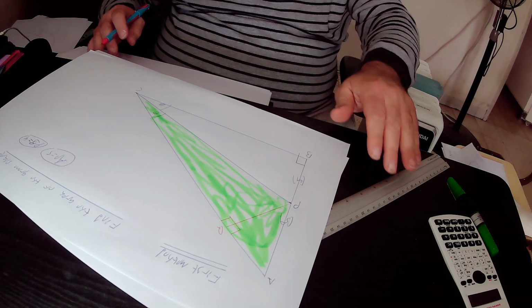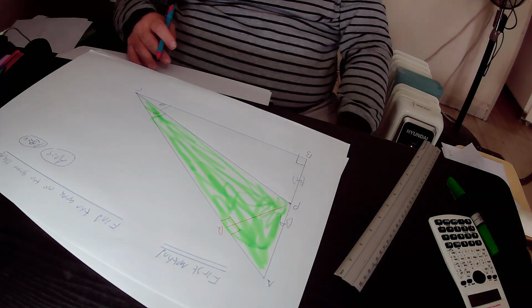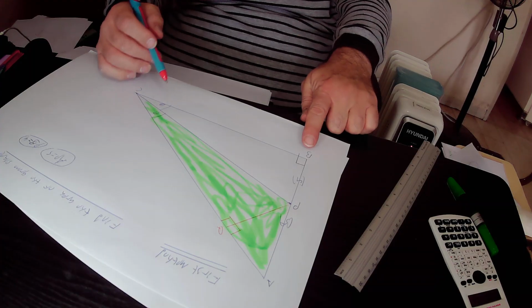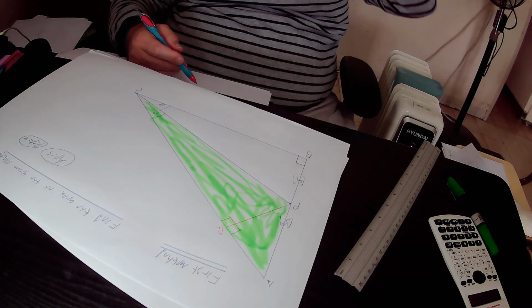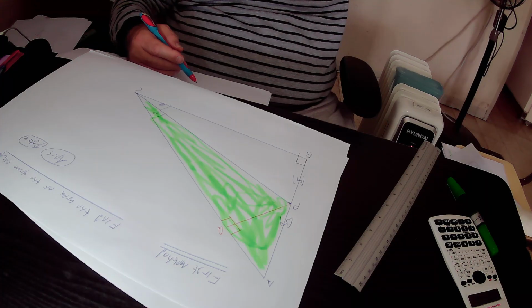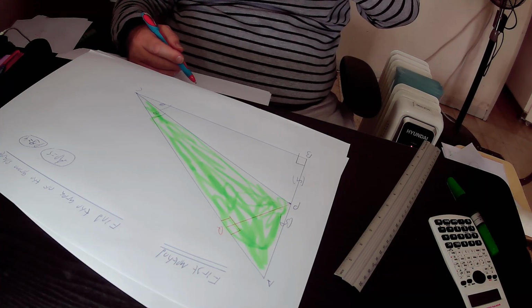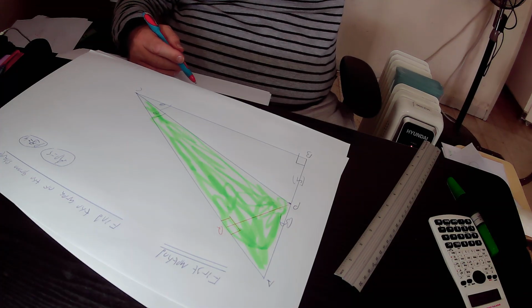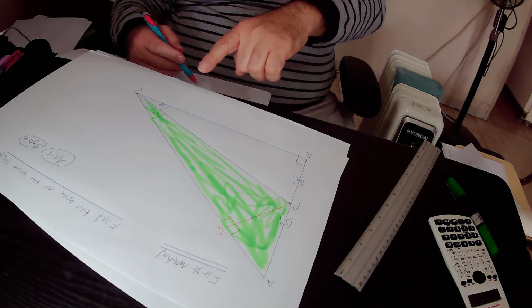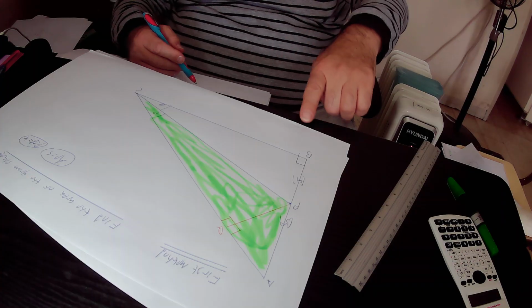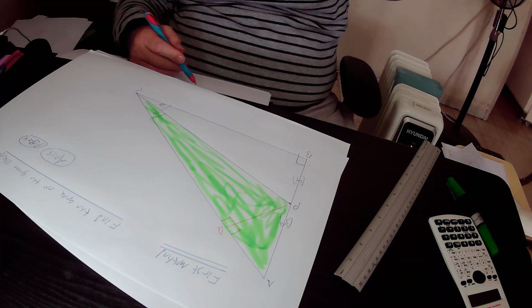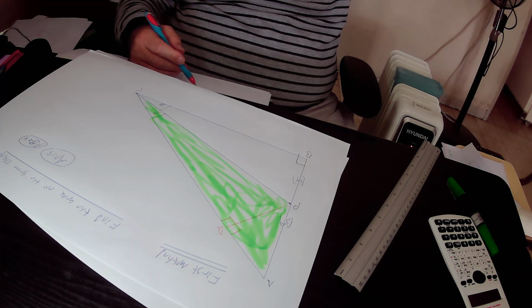We focus on the big right triangle ABC. In the big right triangle ABC, this angle equals 2 theta, this angle equals 90 degrees, and therefore this missing angle must be equal to 90 degrees minus 2 theta, according to the rule that says that the sum of the angles in the triangle is equal to 180 degrees.